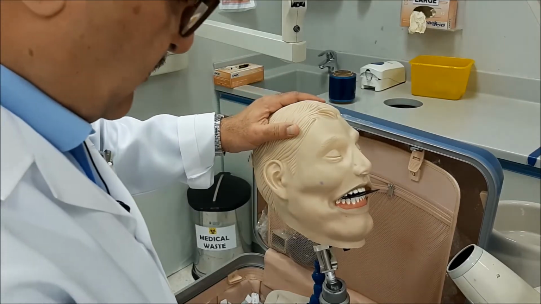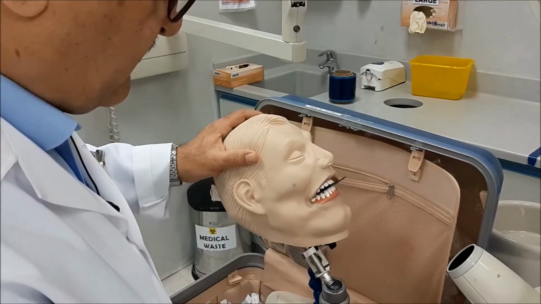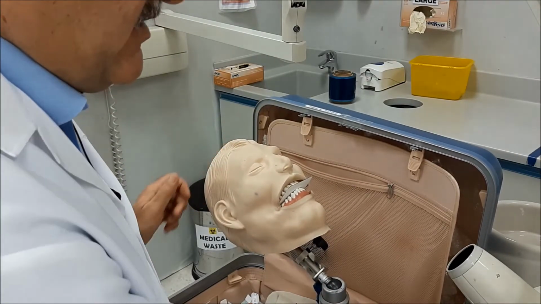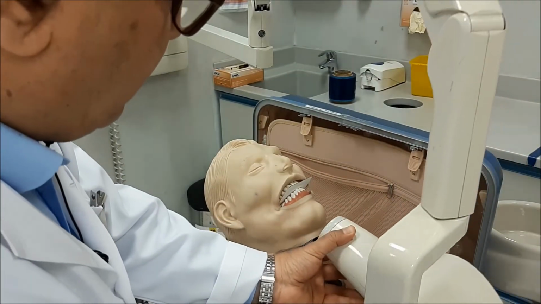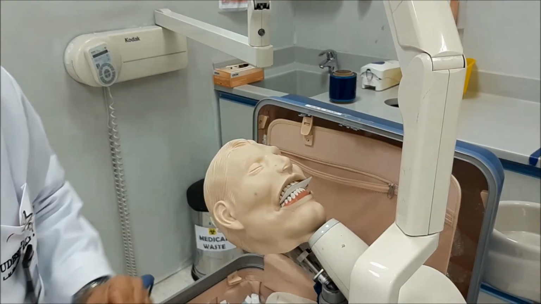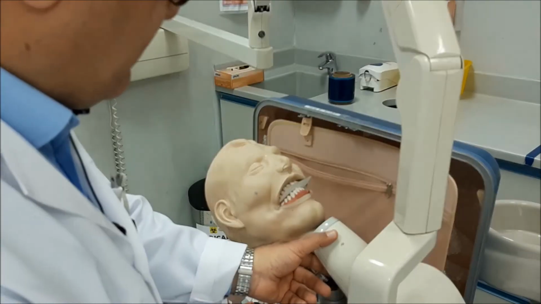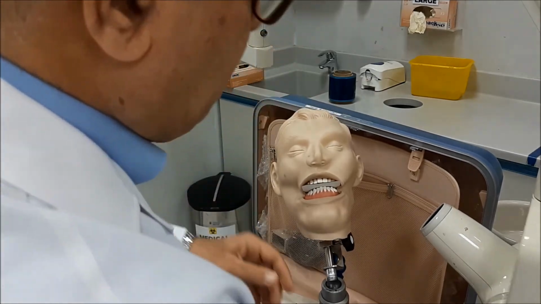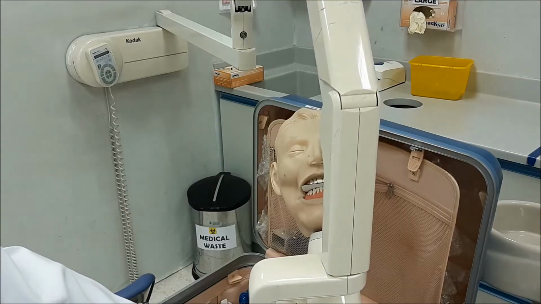In this technique, you will ask your patient to tilt the head backwards as much as the patient can tolerate, and then you are going to direct the beam in a way so that it will be perpendicular on the film. So the X-ray is going to be perpendicular on the film, and make sure that the beam is directed along the mid-sagittal plane, so that you will guarantee equal coverage of both sides.